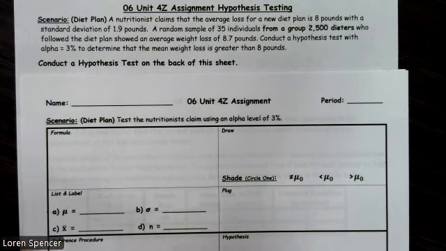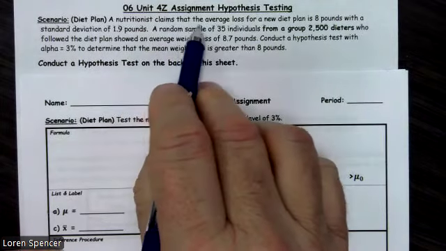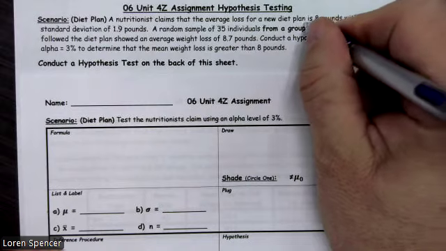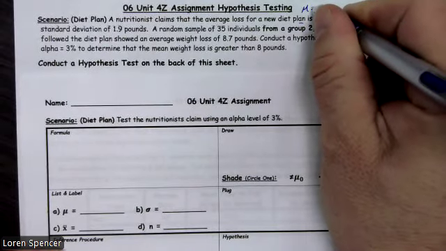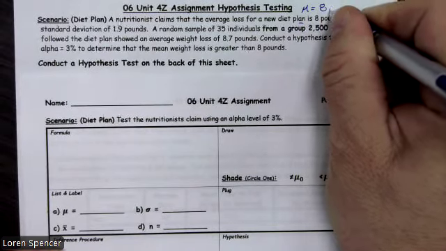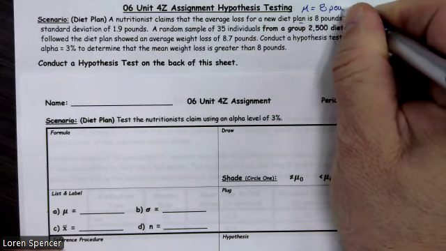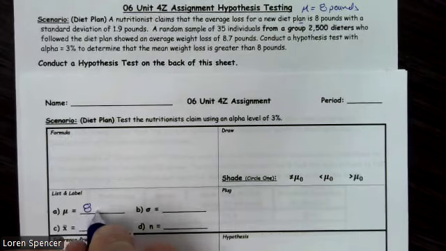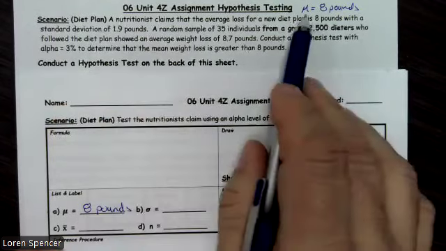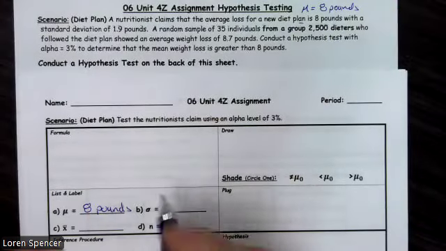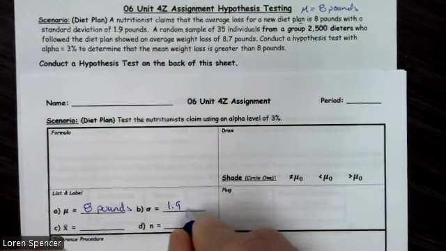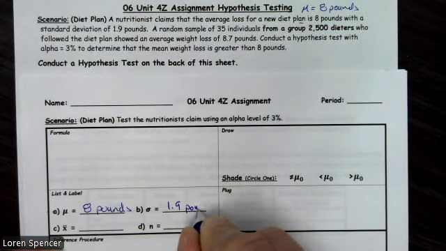So, diet plan is our scenario, and a nutritionist claims that the average loss for a new diet plan is 8 pounds. So, this is a claim, so we're going to assume that that is our population mean. Mean is 8 pounds. And we can go ahead and record that right here. The next thing, with a standard deviation of 1.9. So, we have our standard deviation, so we know this is 1.9. It's also pounds.